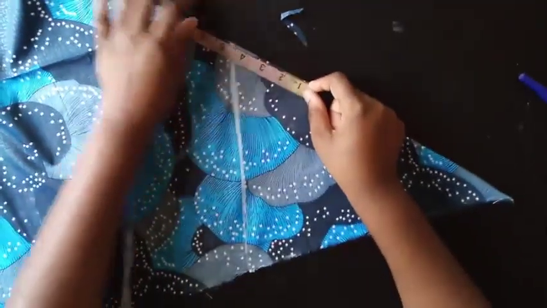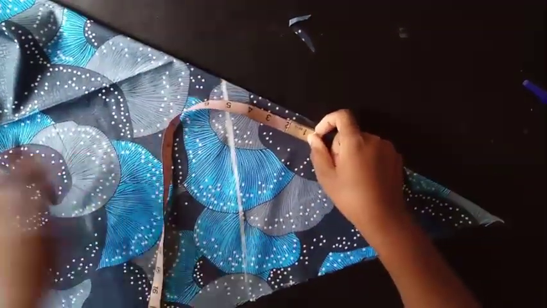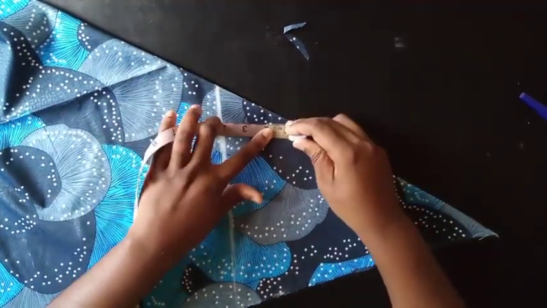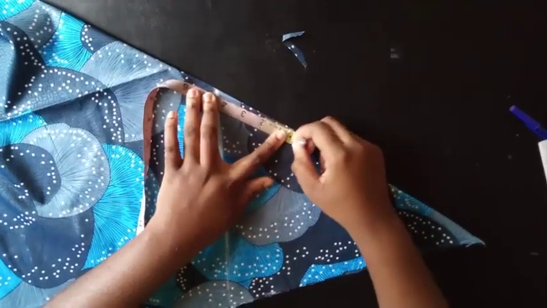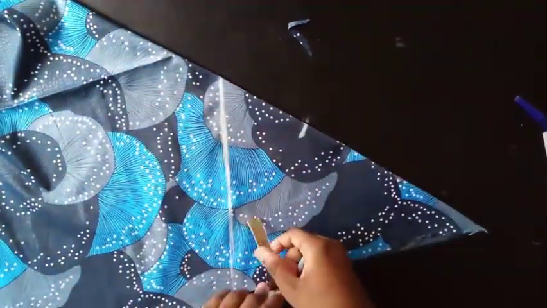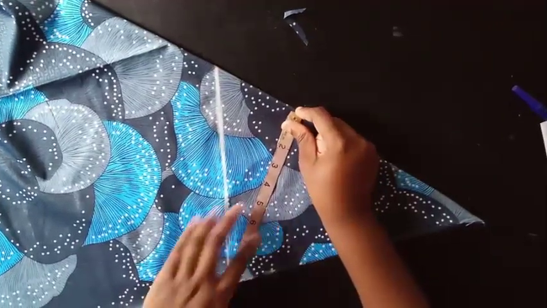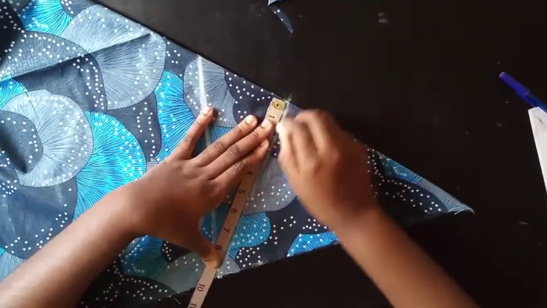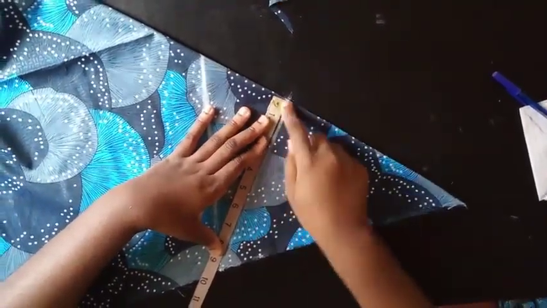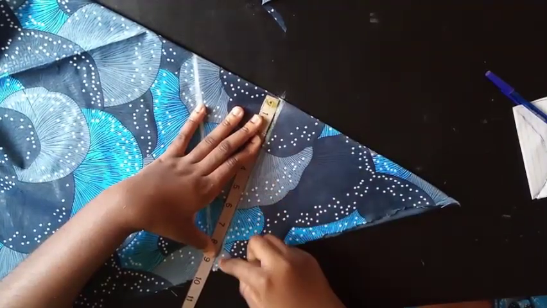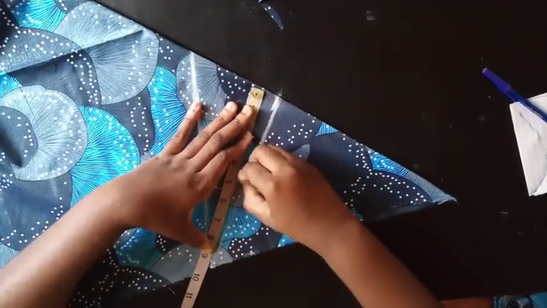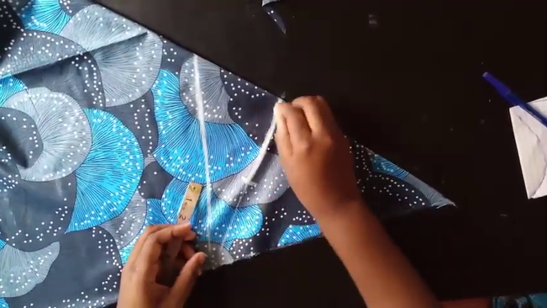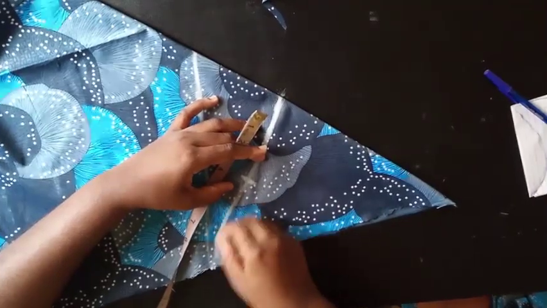So the next thing you're going to do is come up for your sleeve cap. Mine is about 4 inches, so I'm going to come up by 4 inches here. Then mark this line and make a straight line all the way from this end to this end, and find the midway of this line. Mine is about 4.5. I'm going to mark it here, and from this point you make your curve here and then make your curve down here.